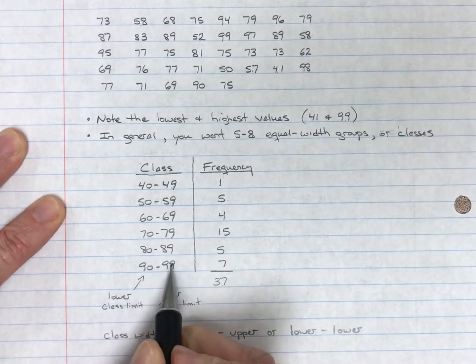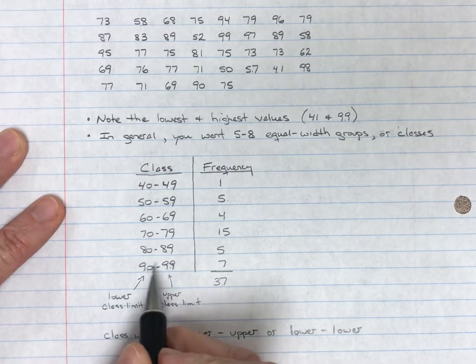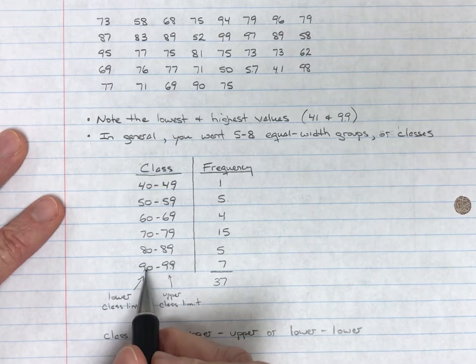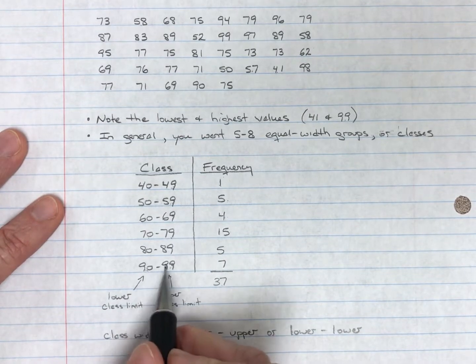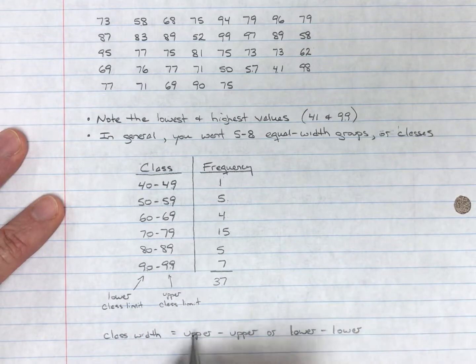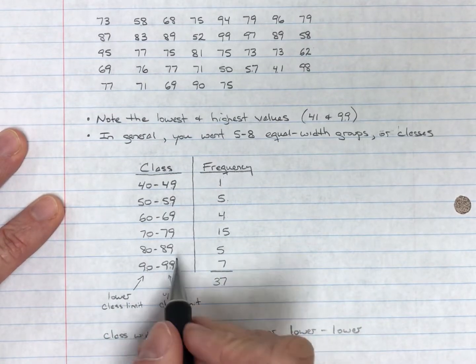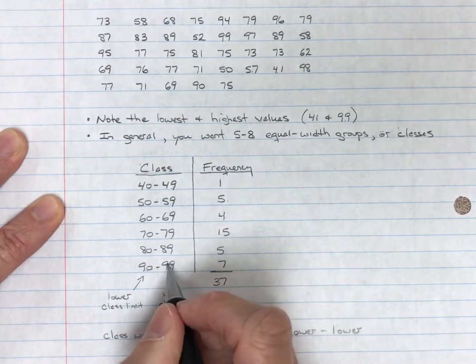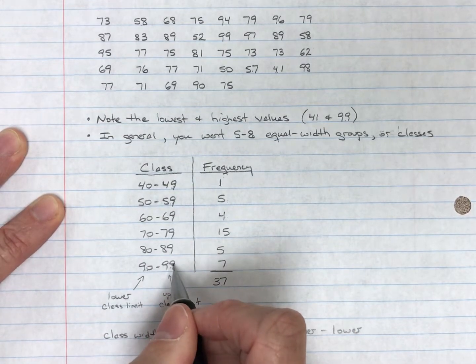Because it looks like 99 minus 90, this is a class width of 9. That's not true, because you're not including the first value 90 here when you subtract. So we're going to look, for example, at upper minus upper. Let's say 99 minus 89. And that gives you a 10. 99 minus 89 gives you a class width of 10.